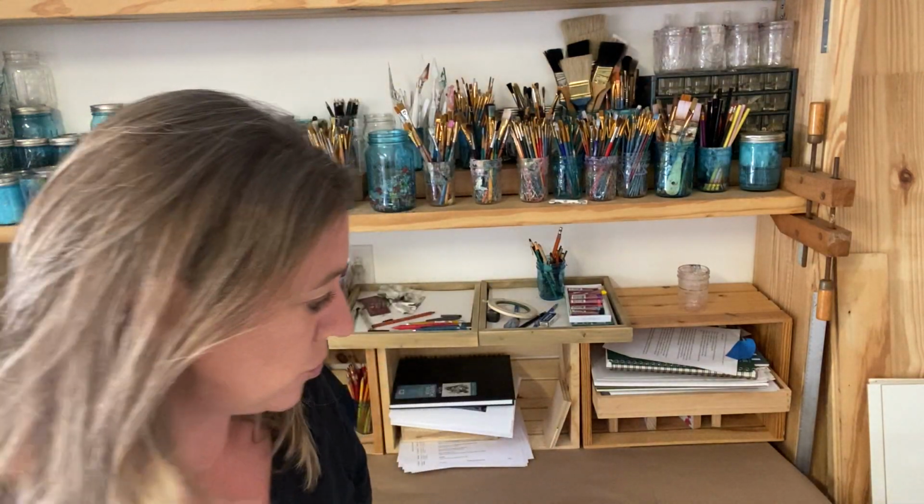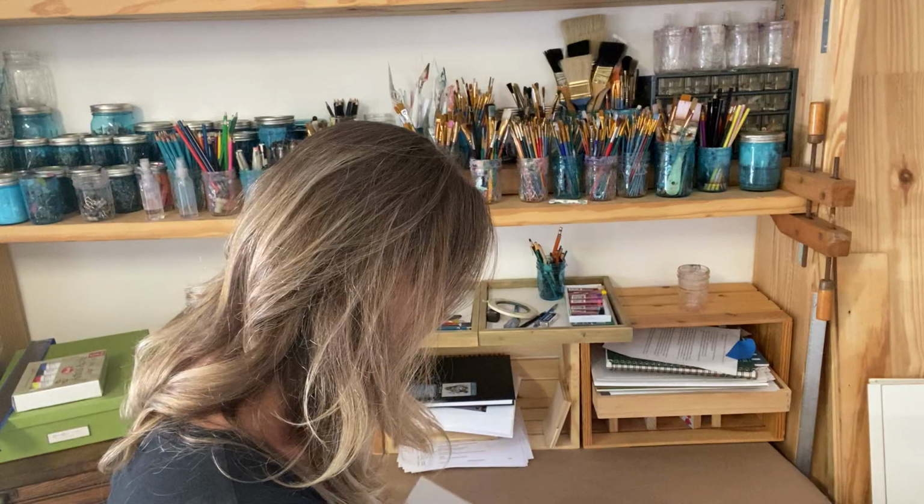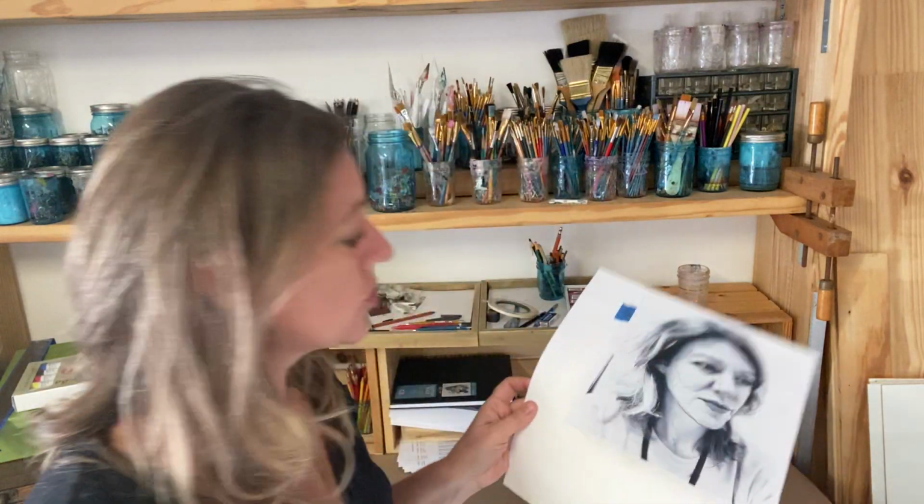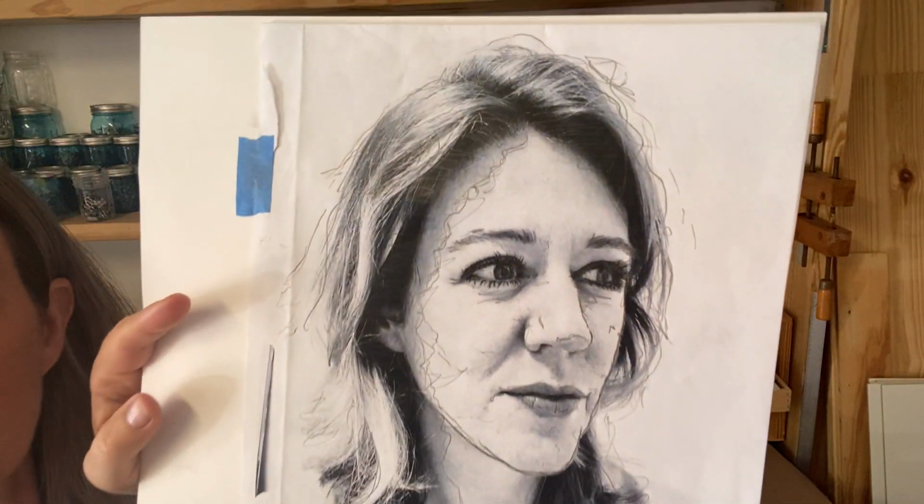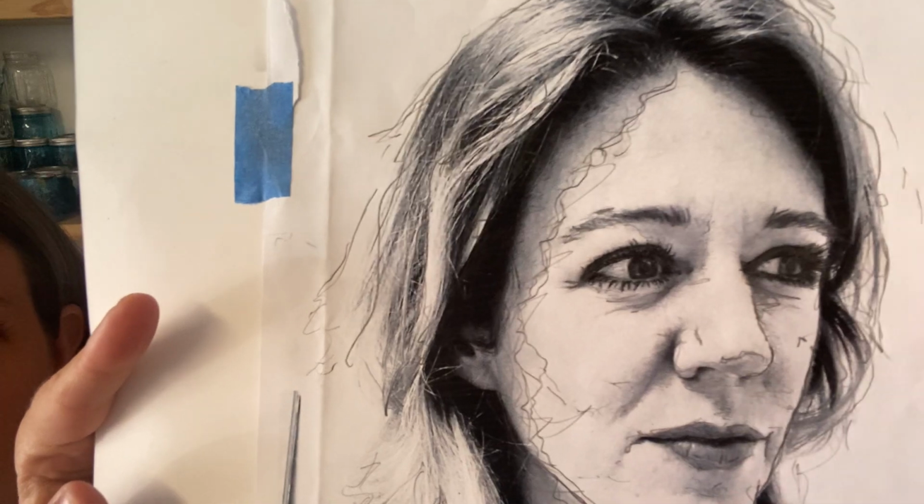And here's where the trace and transfer comes in for this. You can either choose to use your tracing paper. Well, let me back up. You can choose to do a trace and transfer like we did in the last project, where you printed it. I don't know if you can see this, but there is line drawing on there.